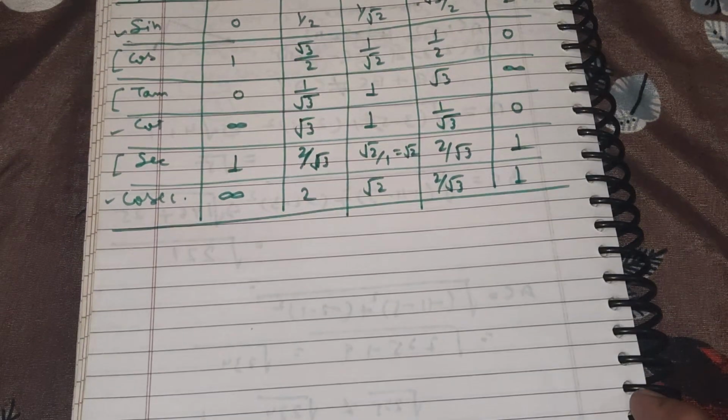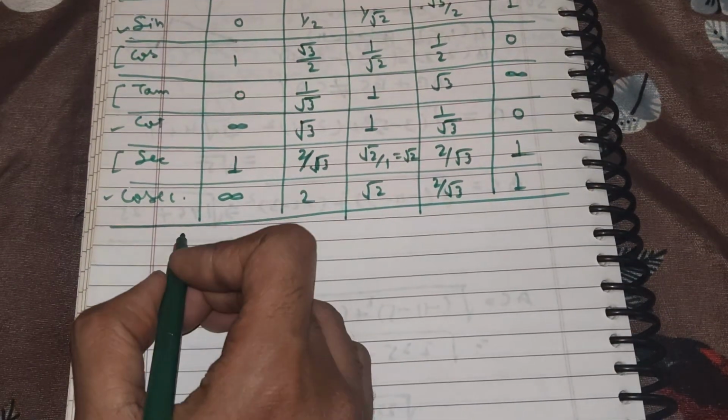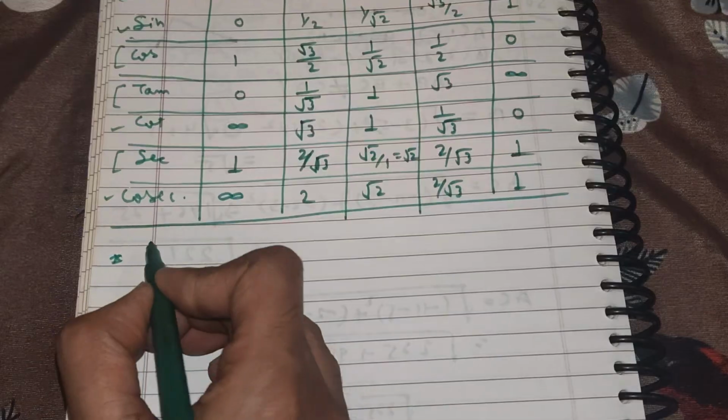And for the ratios, you have to remember another formula.